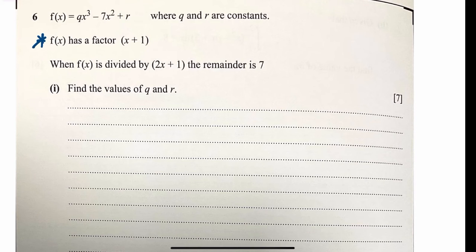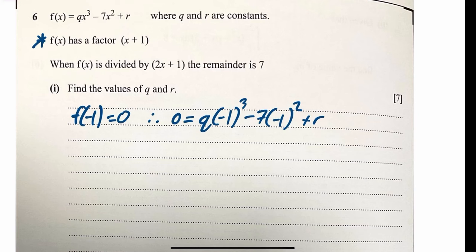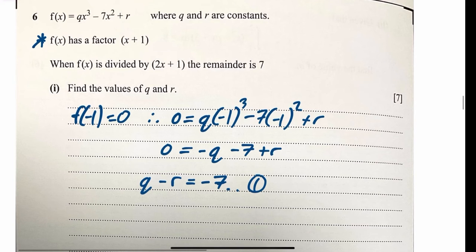And that tells you if x plus 1 is a factor of f of x, that means f of minus 1 is equal to 0, which means then 0 is equal to, put minus 1 through this, you'll have q times minus 1 cubed minus 7 times minus 1 squared plus r, which tidies up to be minus q minus 7 plus r, and I'll bring all the q and the r to the other side to have positive q minus r is equal to minus 7, equation 1. You can probably guess where this is going now. It's going to be simultaneous equations.